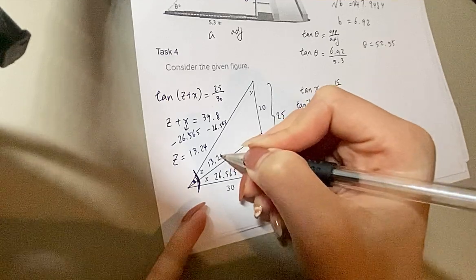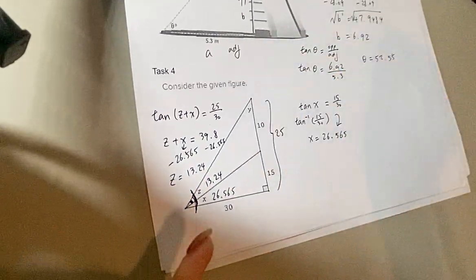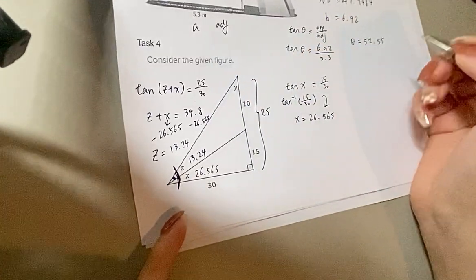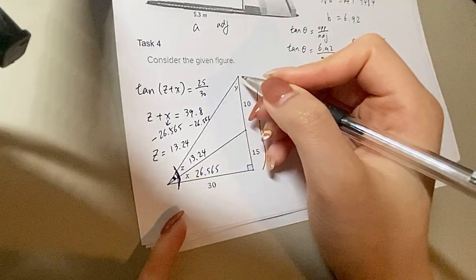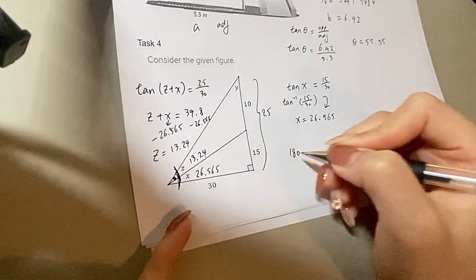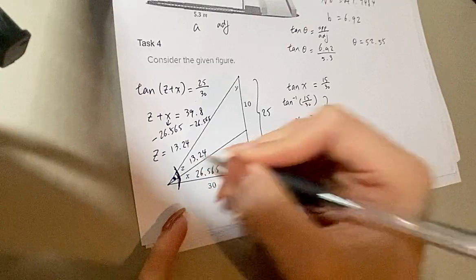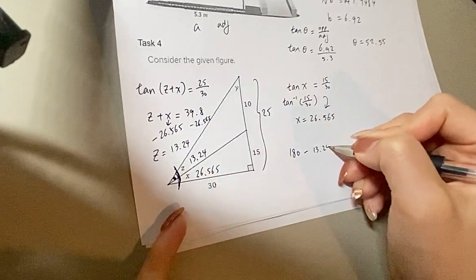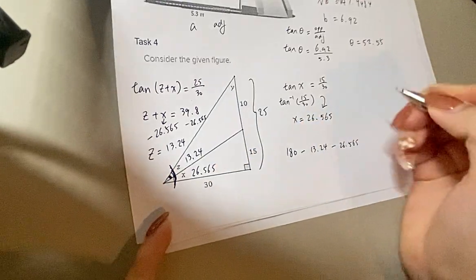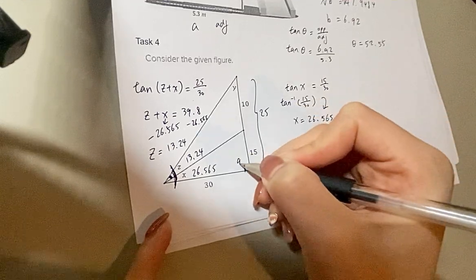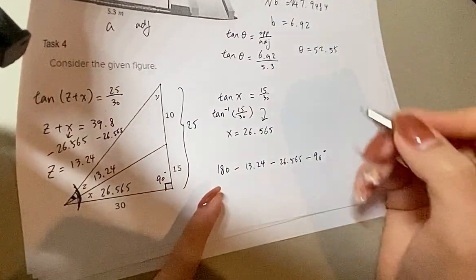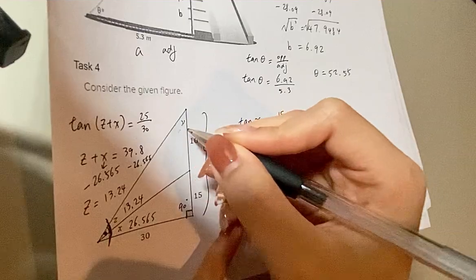Okay, so now we have x and z. So what's missing? Y, right? So we want to find y now. So what we're going to do is, we know that all three angles of a triangle add up to 180, right? So 180 would have to subtract 13.24 and subtract 26.565, and also we need to subtract this angle, which is 90. So minus 90 degrees. So putting these into the calculator would give us y as the angle.